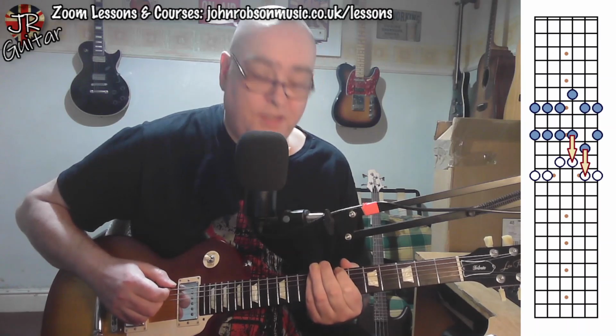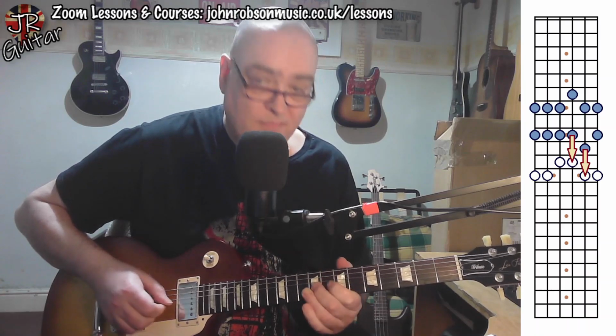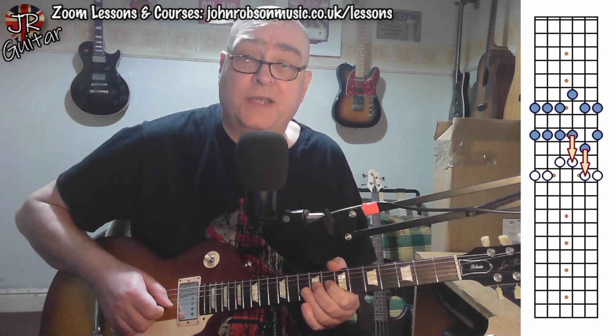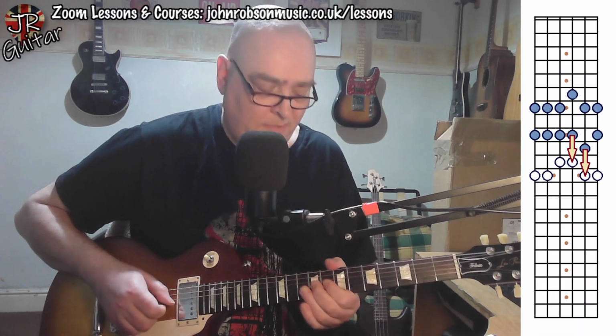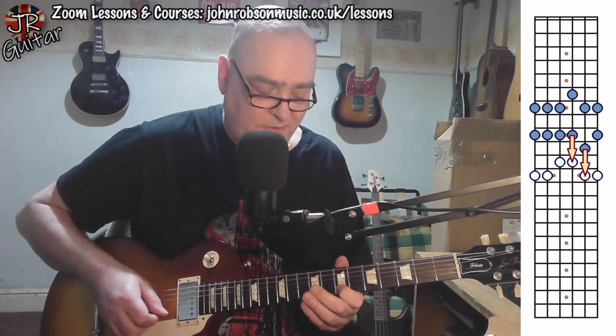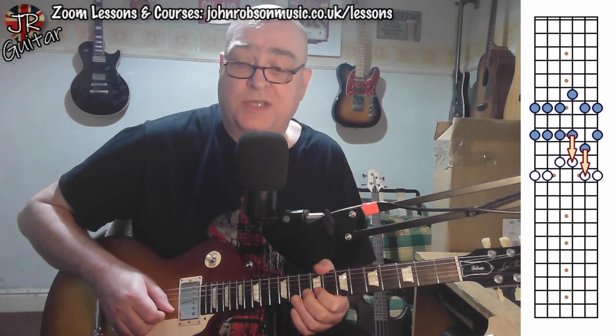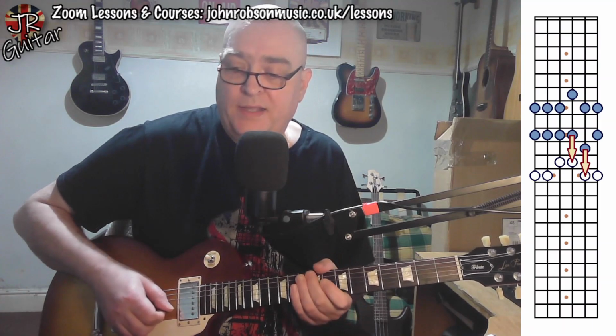And when we get to the 3rd string, that note will bend up 2 frets to the next note in the scale. And when we get to the 2nd string, that note will also bend up 2 frets to the next note in the scale. Like that.